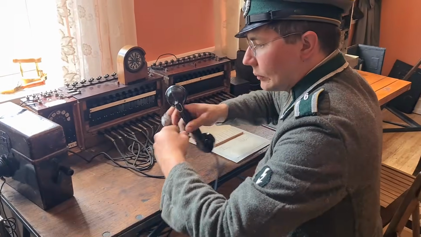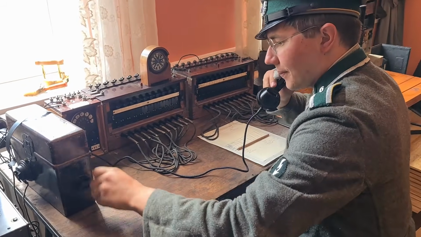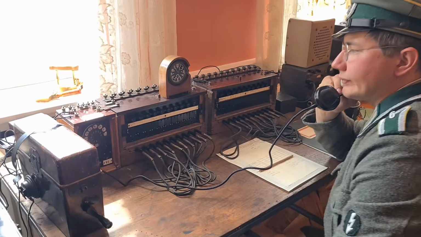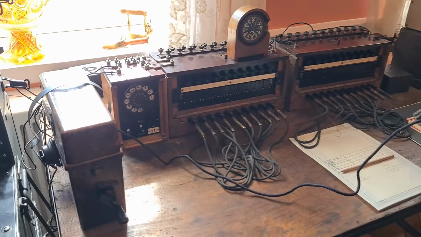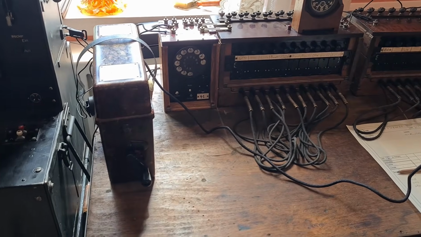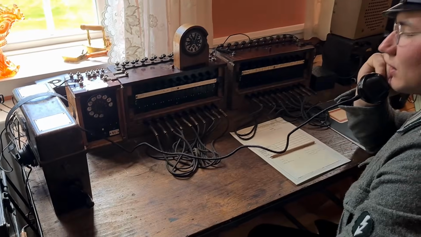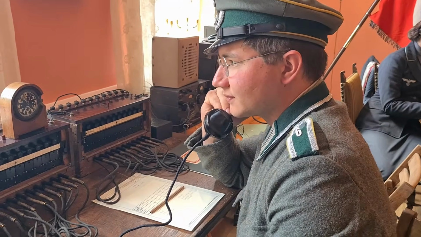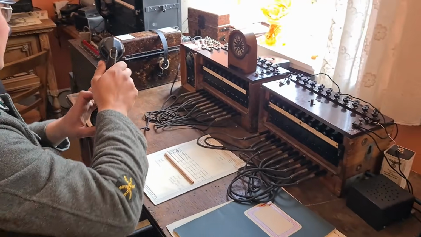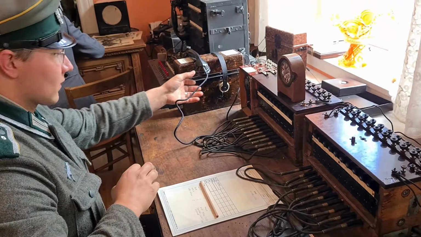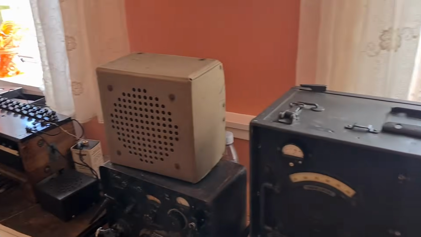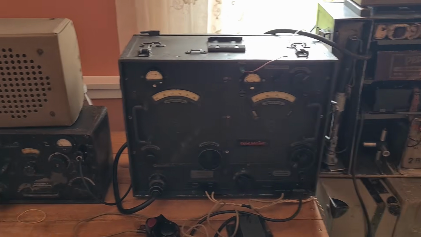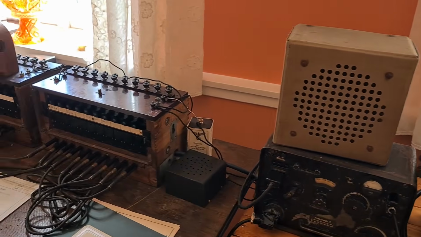Now we go inside the town hall, which serves as the German headquarters. Here, the soldiers are busy with their communications. The end of the war is getting closer, and you can feel the tension in the air. At the manual telephone exchange, a soldier is making a call. The telephone was a vital tool for control and communication. That's why it doesn't have much work to do here.